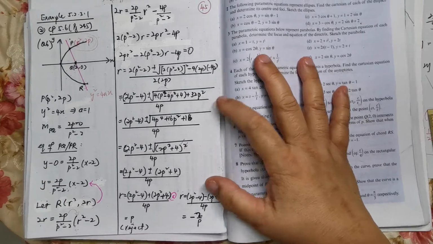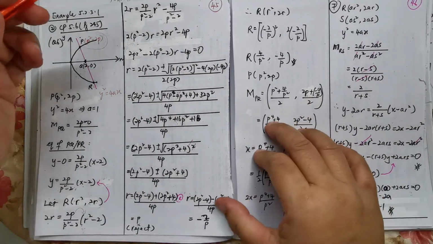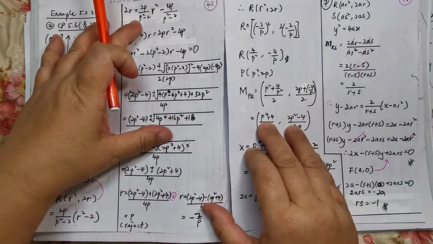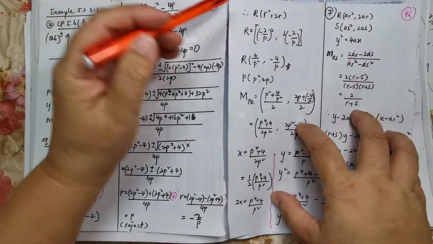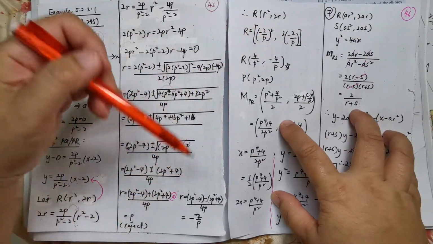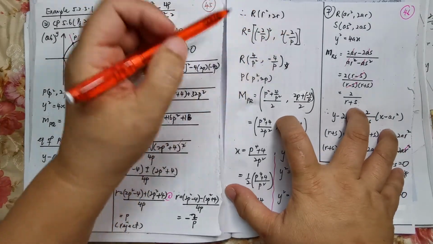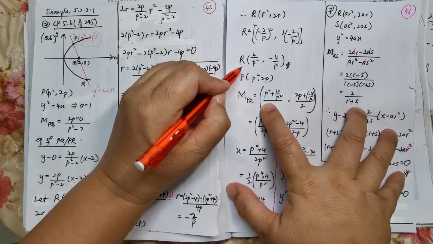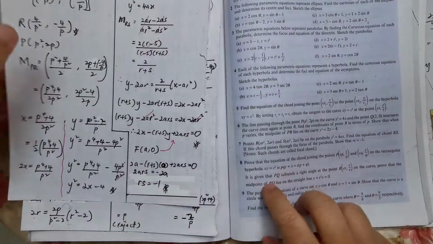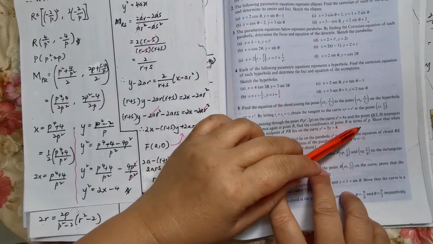Then after that, the coordinate for R, you can see here, is (R squared, 2R). So R is negative 2 over p, giving (4 over p squared, negative 4 over p). So this is the coordinate for point R in terms of p. So we have answered the first part: find the coordinate of point R in terms of p.